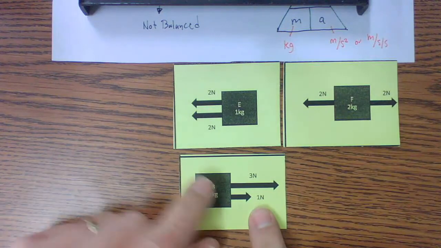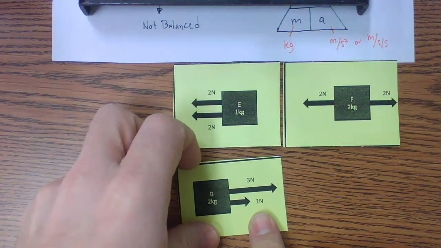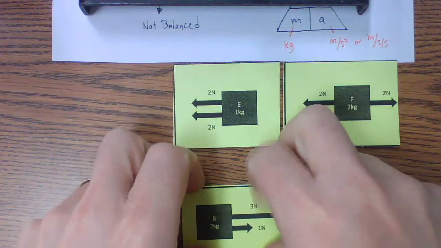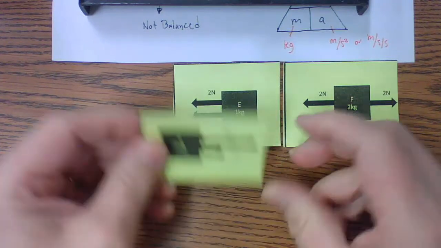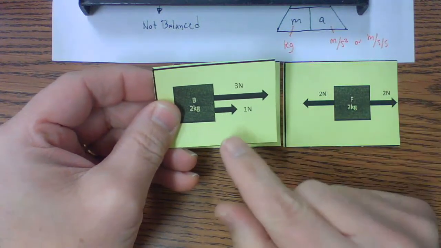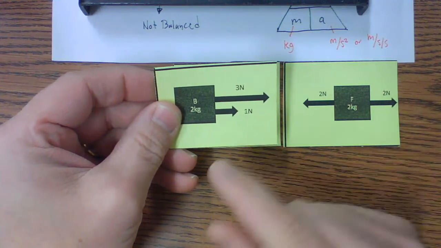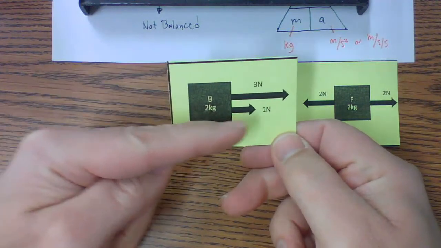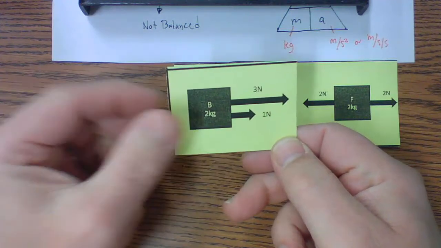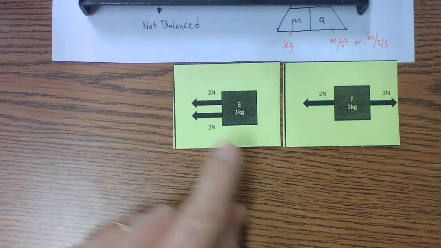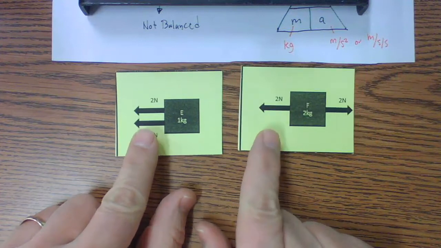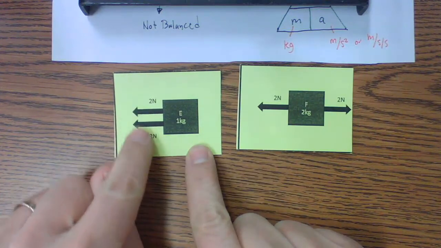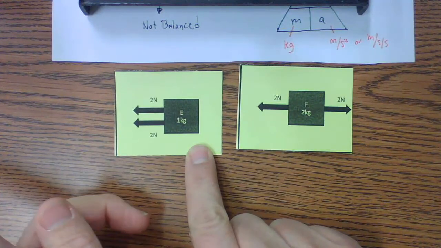And here we've got 2 arrows that are both pointed in the same positive direction. So this would be 3 newtons this way and 1 newton this way. So we now have 4 newtons going this direction. And this one here, we're down to just 2 more. These are both pointed in that negative direction.